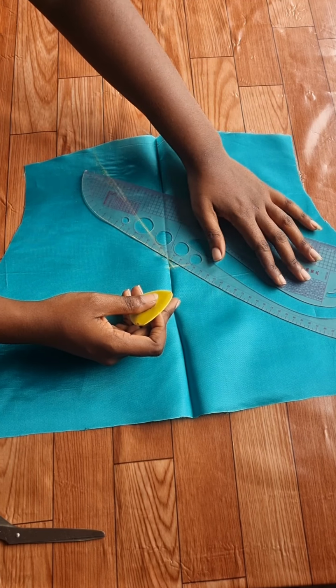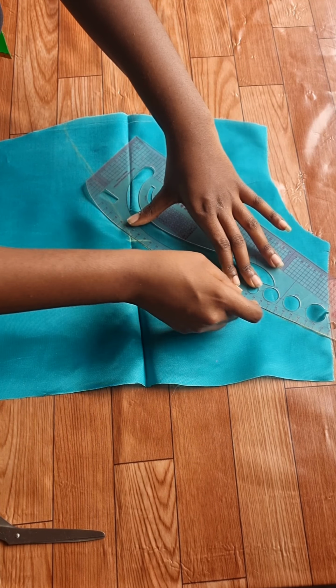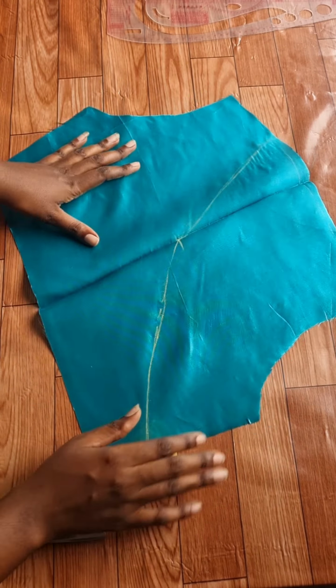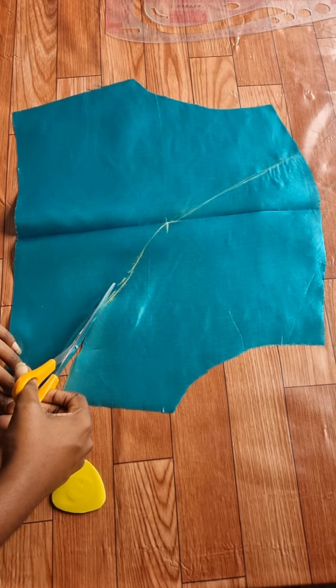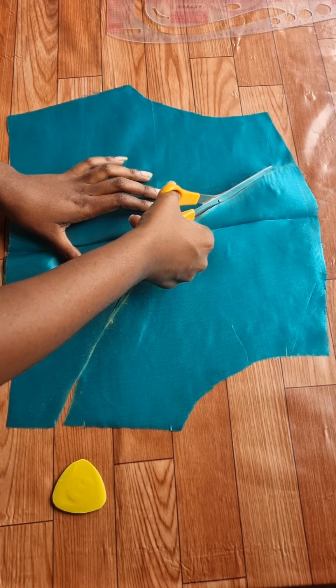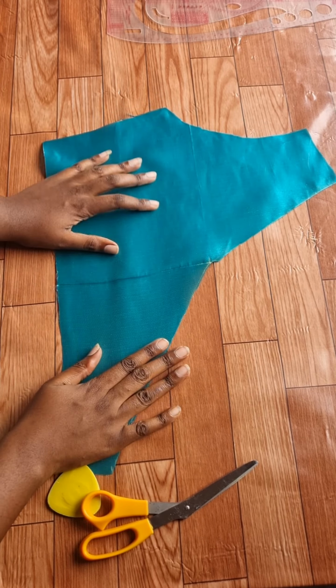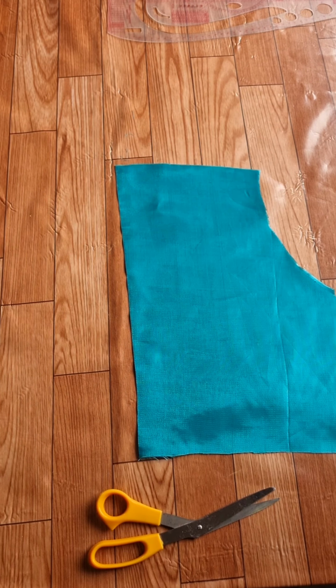Connect the first point to this middle point and then down to the side, and then your wrap neckline is ready. Please do not forget to cut this in 2 pieces, okay, so that it can overlap and your front bodies is good to go.